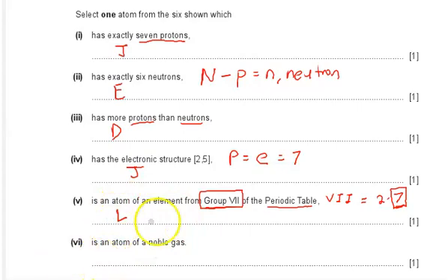It's an atom of a noble gas. A noble gas must be stable. Helium has 2, and the other gases end up with 8 valence electrons, like 2.8 and 2.8.8.